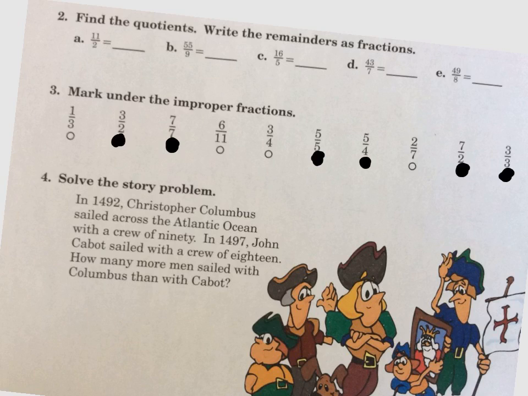Number 4, our story problem. In 1492, Christopher Columbus sailed across the Atlantic Ocean with a crew of 90. In 1497, John Cabot sailed with a crew of 18. How many more men sailed with Columbus than Cabot? Well, you knew that Columbus took 90, and we know that John Cabot took 18. When you subtract that, you'll get your answer. 90 minus 18.